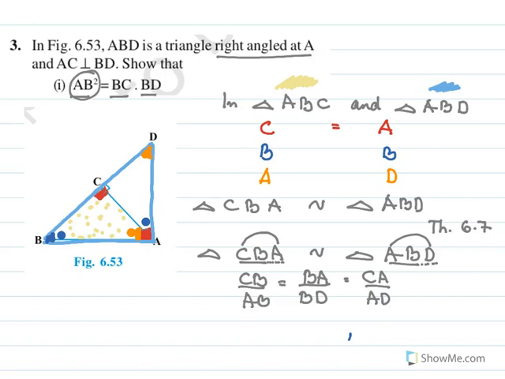We need AB square. Now who gives us AB square? AB square is in this ratio and in this ratio. So we do not need this one. We cancel that out. So now we continue. CB over AB equal to BA over BD.